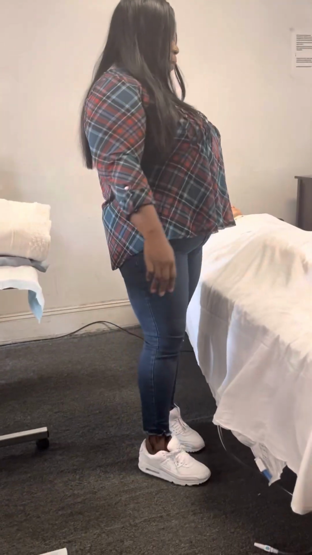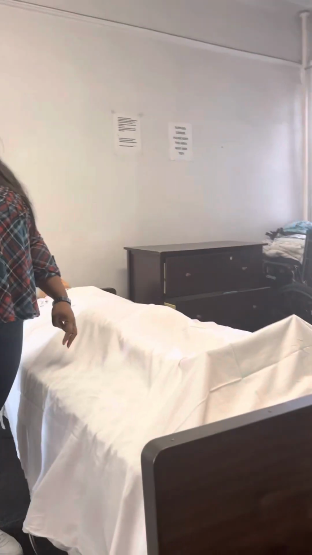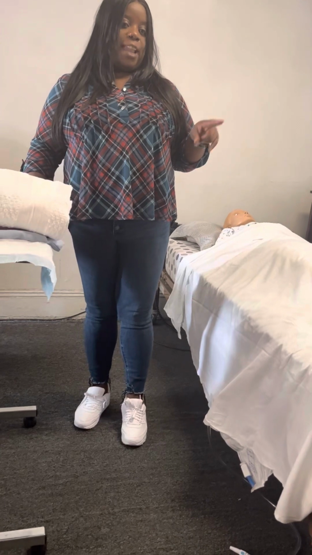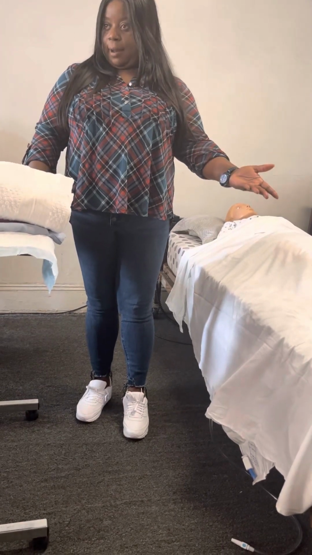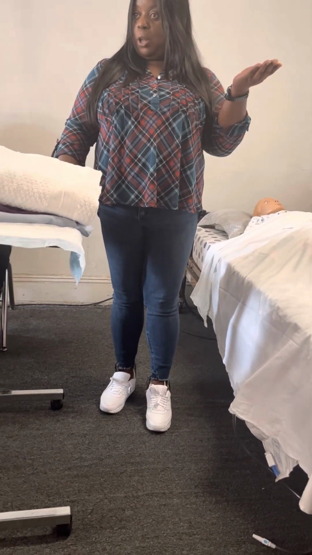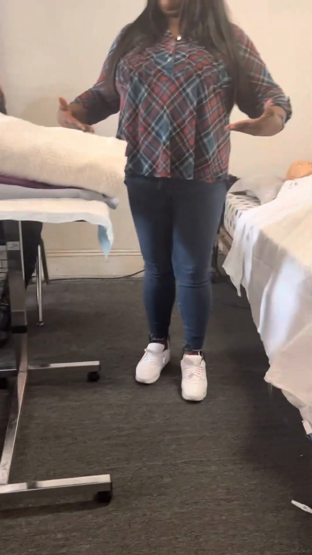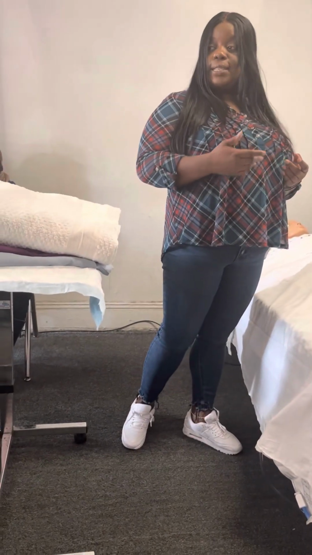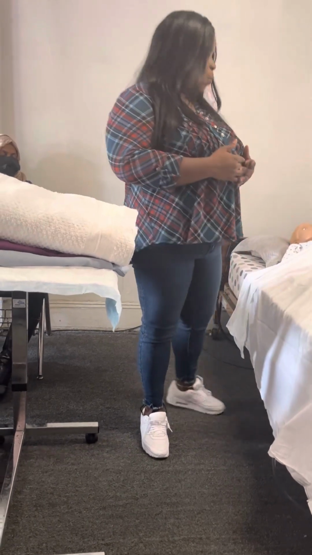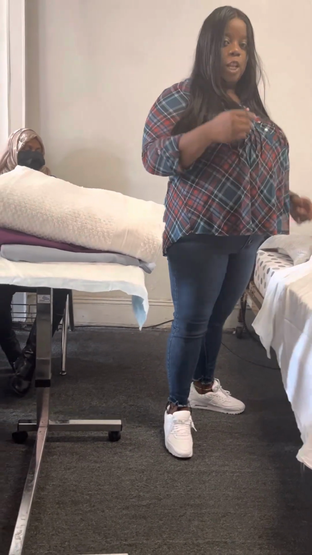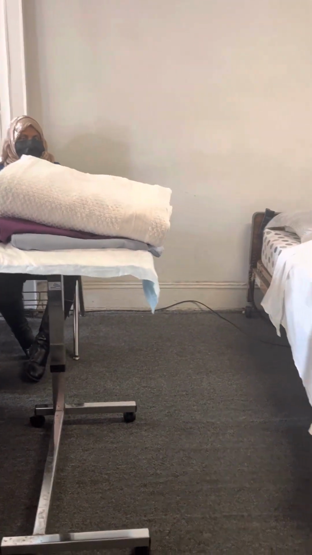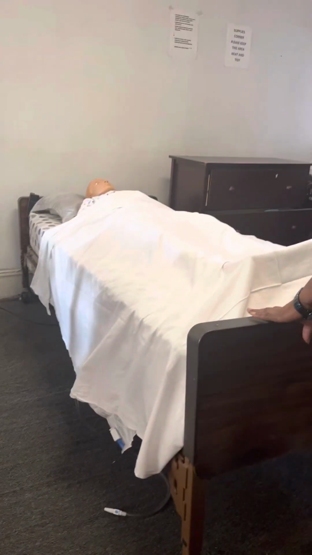The next thing that I'll be doing is to make sure the bed is wound up to my working height. So what I'm going to do is tell Mrs. Jones, Mrs. Jones, I'll be winding your bed up. So I'm going to be winding the bed up. I come here.